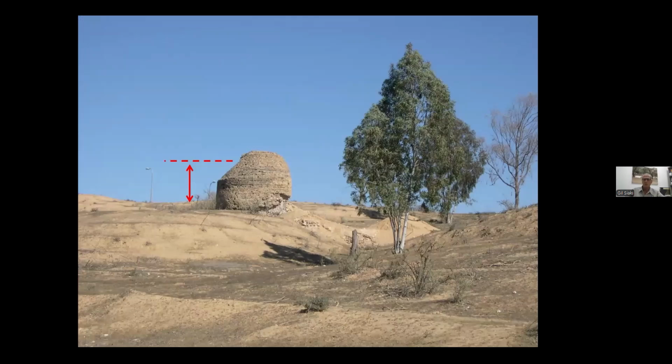It's not only water that causes the degradation. This is made by the wind. This water cistern is a few meters above the soil, because the wind took all the soil along the years, and now you can see the stones, but you can imagine it was under the soil.